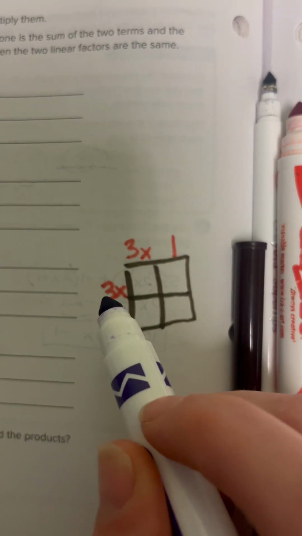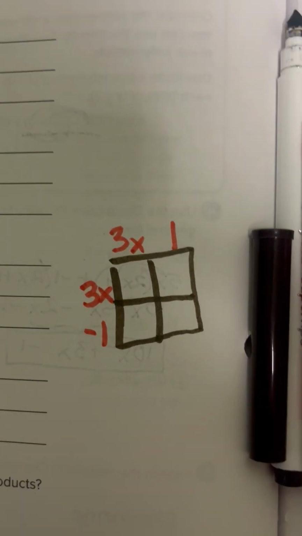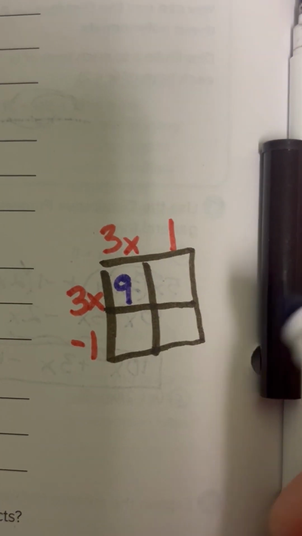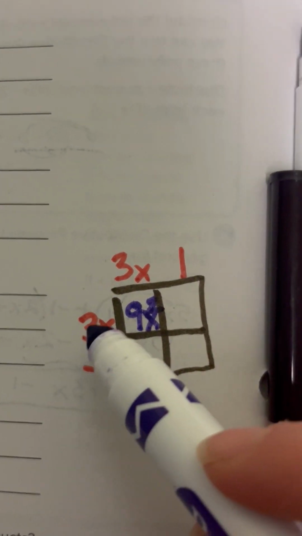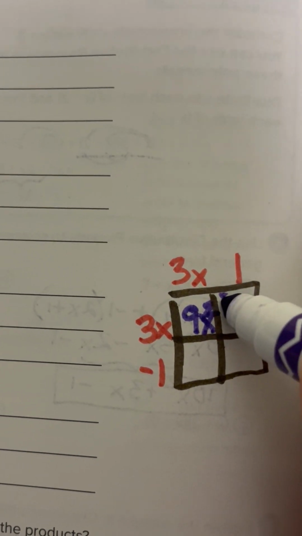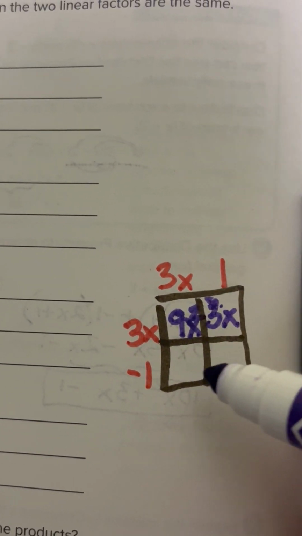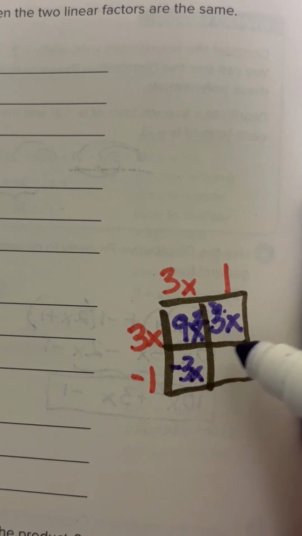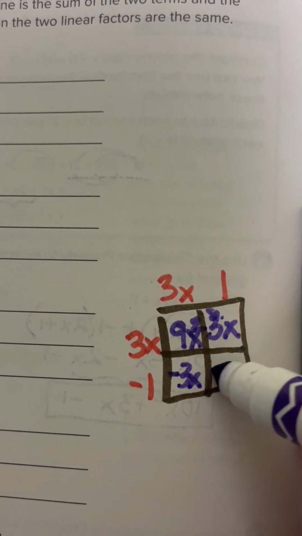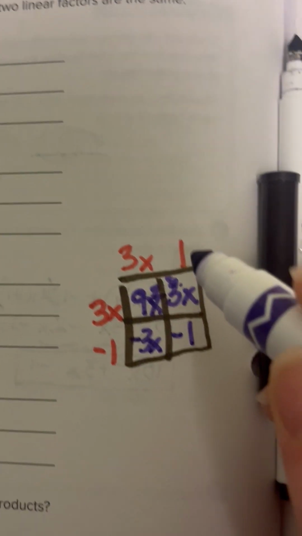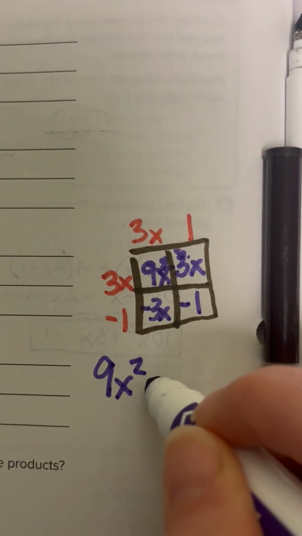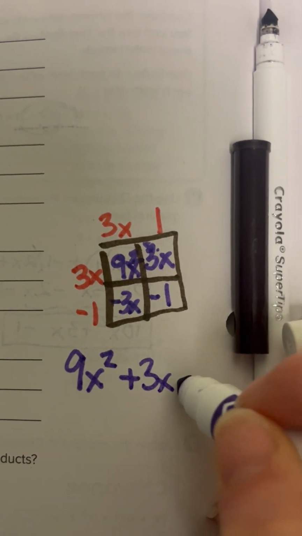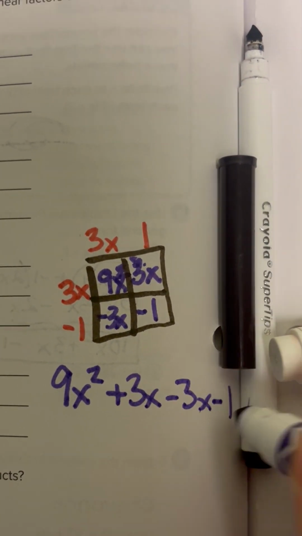So 3x times 3x, 3 times 3 is 9, and then x times x is x squared. 3x times 1 is 3x. 3x times negative 1 is negative 3x. And then 1 times negative 1 is negative 1. So all of this is our solution. We have a 9x squared term, a positive 3x term, a negative 3x term, and a negative 1 term.